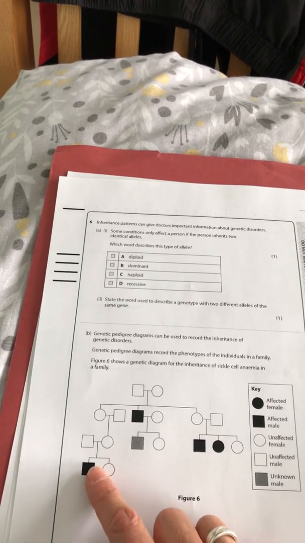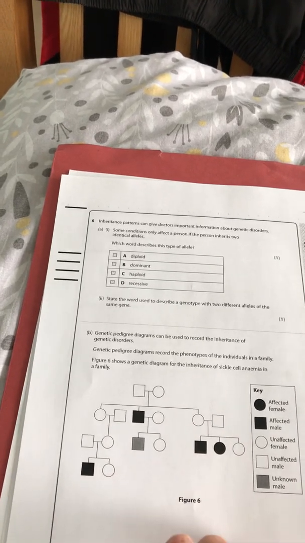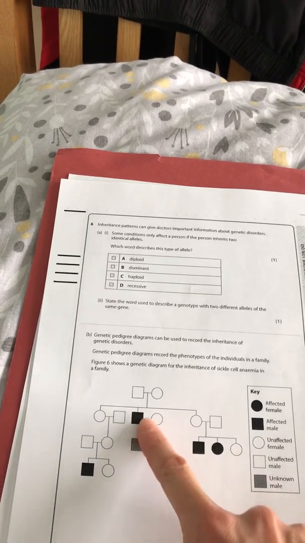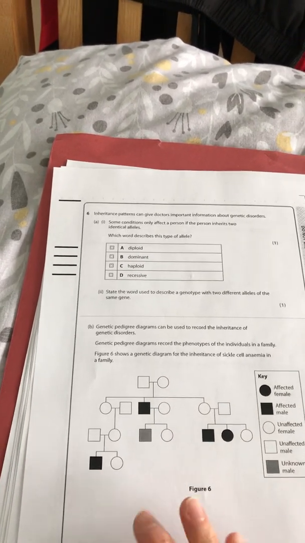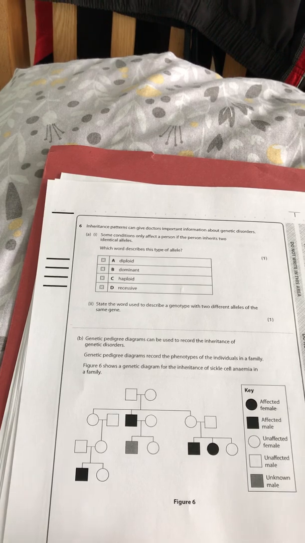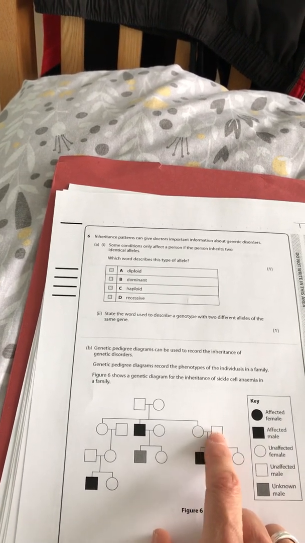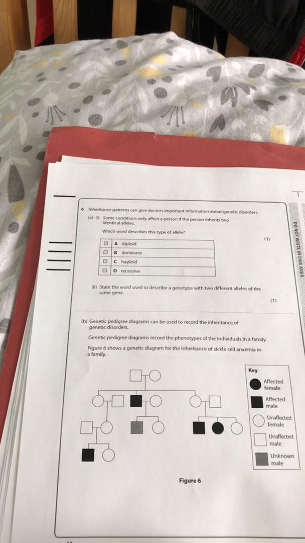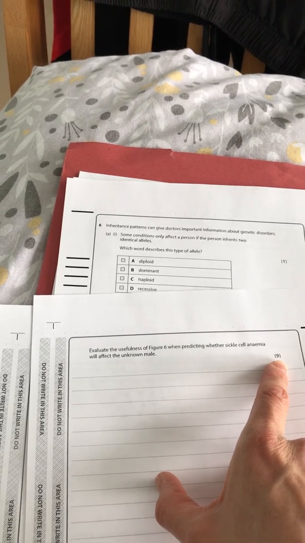We can see there's not very many of them, so this must be a recessive disorder. Males and females are being affected, so we could probably suggest that it's not sex linked. We can assume one of these 2 people here must be the carrier, but we couldn't say definitively which one it is. So for our 9 marker, just by listing all the things that we have just mentioned here, we would pick up those 9 marks.